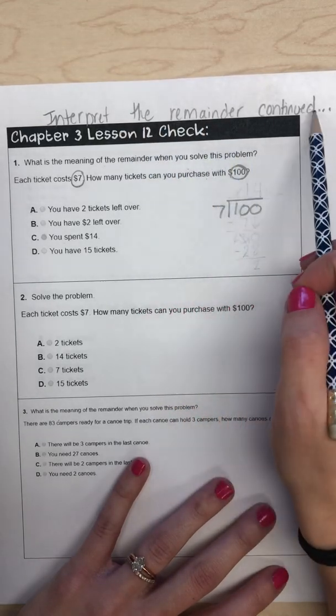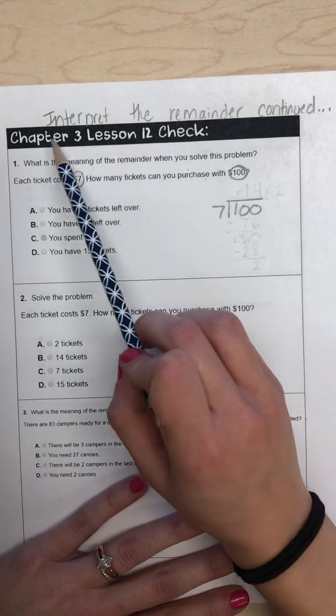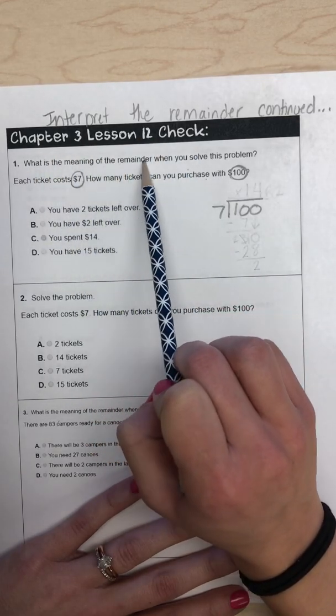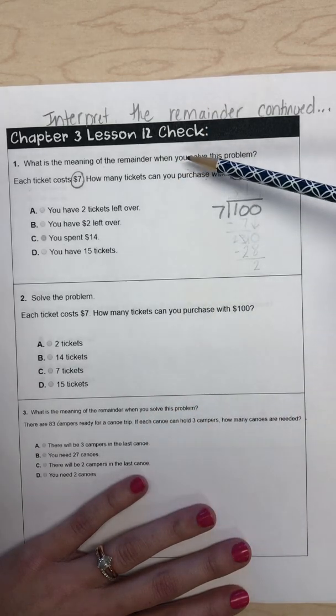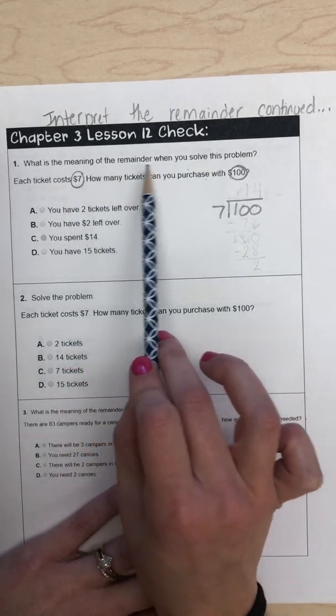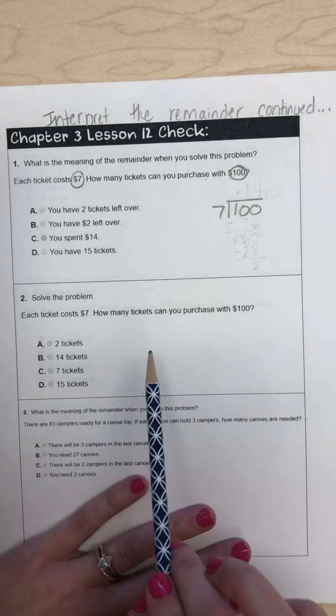Interpret the remainder. This is a continuation of Chapter 3, Lesson 11. So this is Chapter 3, Lesson 12. Check 1. What is the meaning of the remainder when you solve this problem? Just to make sure that we're aware, 1 and 2 go together, so don't get confused with the questions. Make sure you realize what it's asking. We're interpreting the remainder for number 1, and this one is asking us a different question.